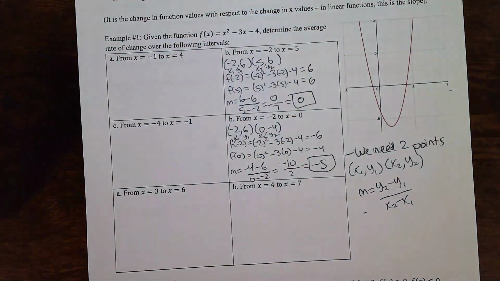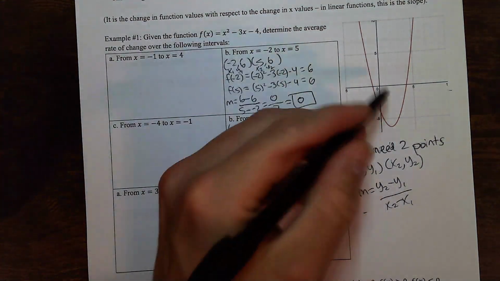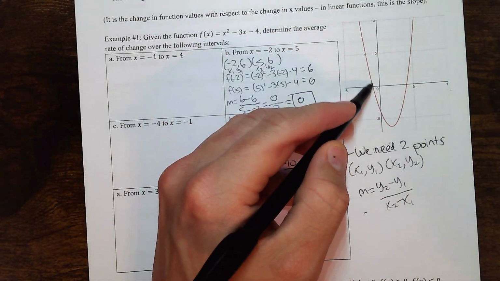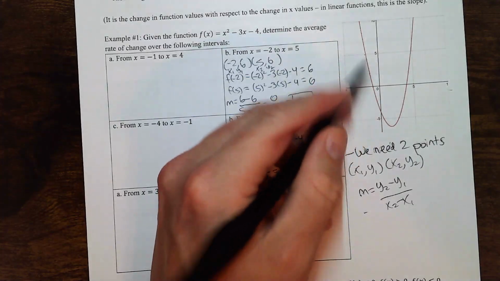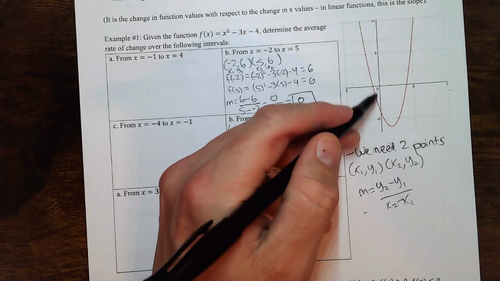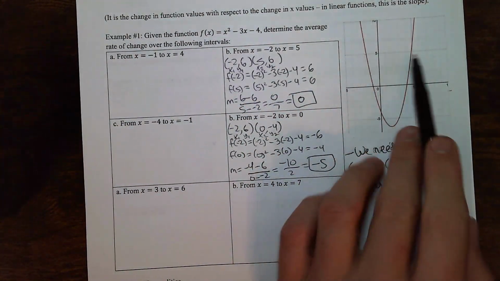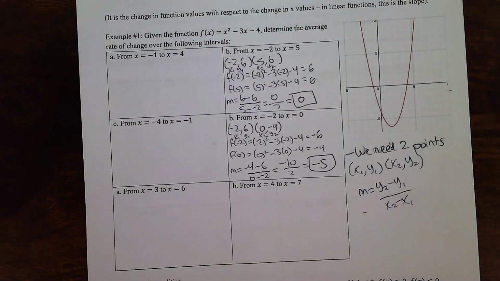Probably should explain what's going on here. When I go from -2, which is about right here, to 0, the average rate of change is negative. You see it's a negative slope from there. From -2 to 5, the slope is 0. So that kind of makes sense.